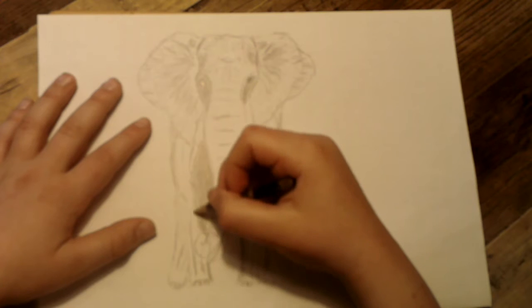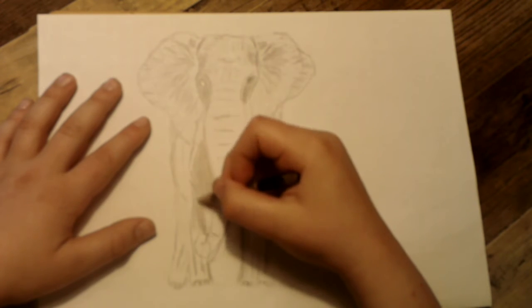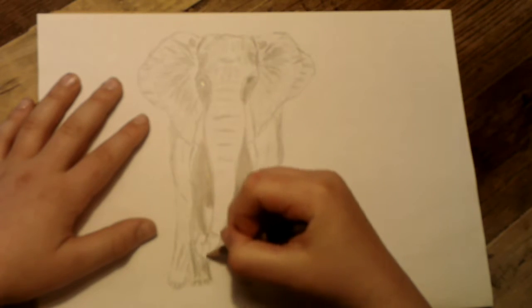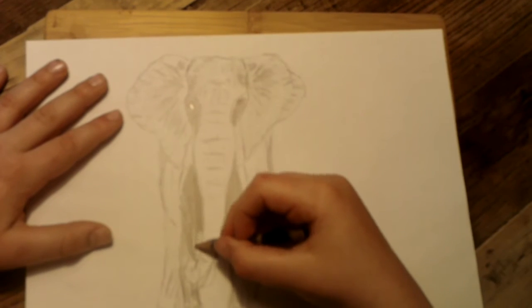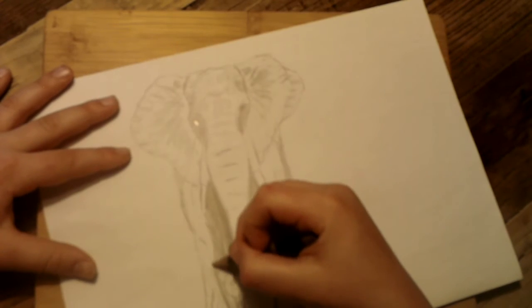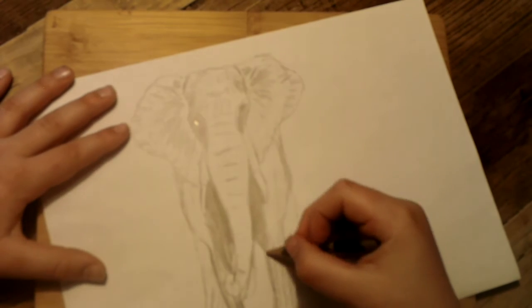I remembered that the trunk actually covered a lot of the part, so it had to be a bit darker. Below the trunk and below the ears had to be a lot darker. Did some minor detailing.